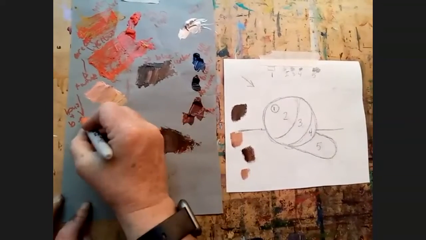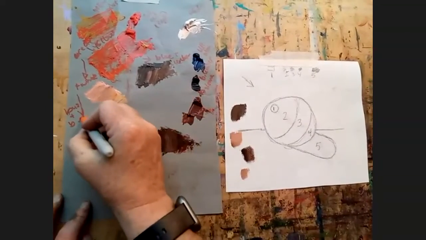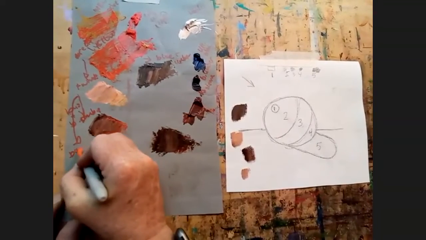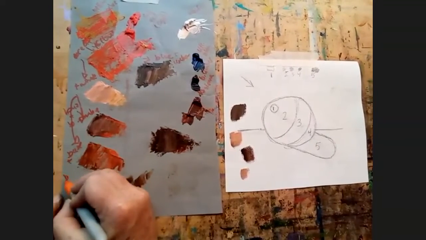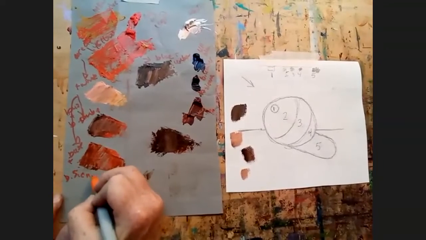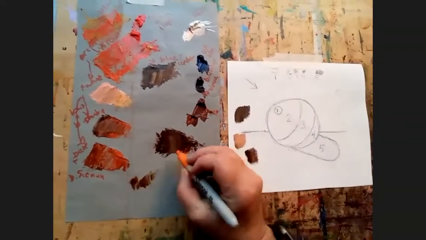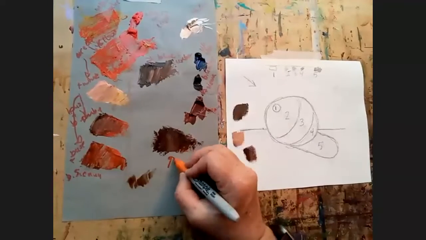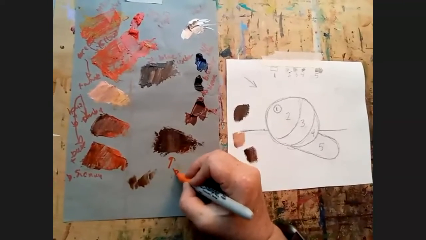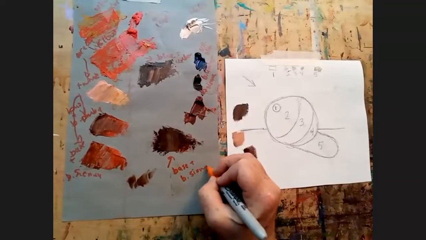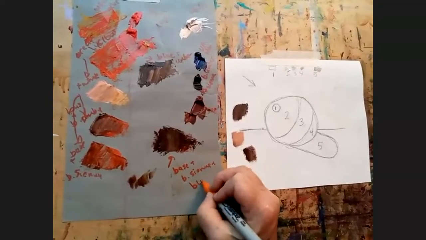No, sorry, that's the base plus burnt umber. This is the base plus burnt sienna. This is the base plus burnt sienna plus blue.